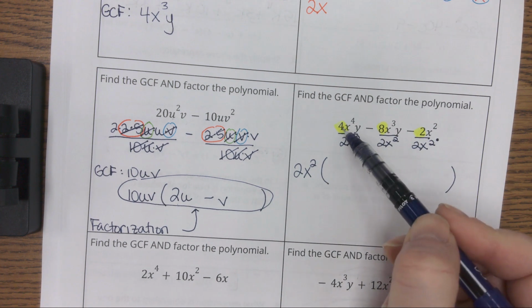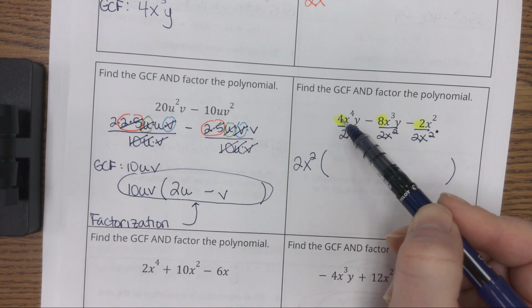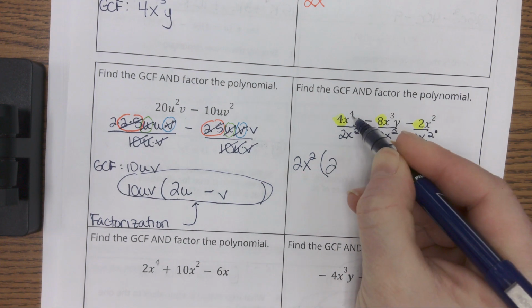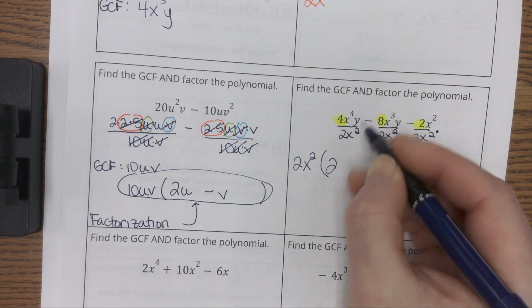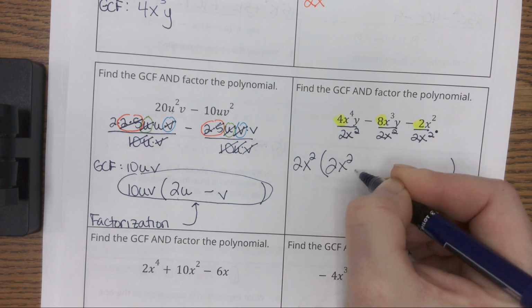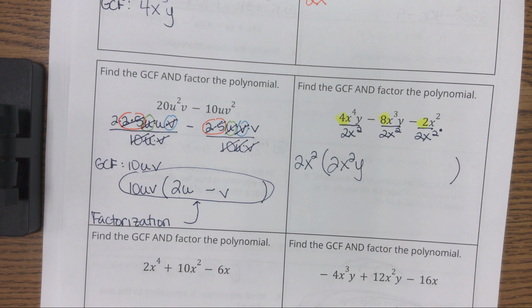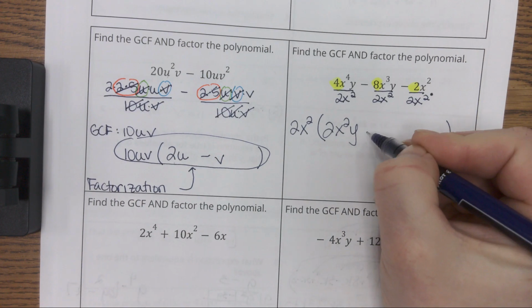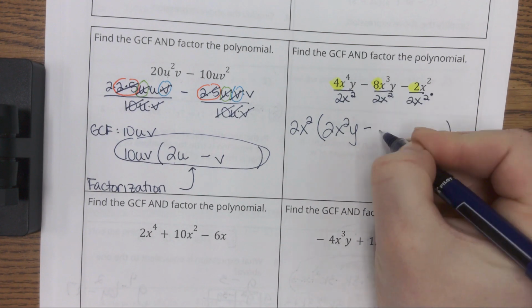So I'm going to go just pieces at a time. What's 4 divided by 2? 2. And then x to the 4th divided by x squared is x squared, and I still need that y in there. All right, 8 divided by 2, isn't that 4?